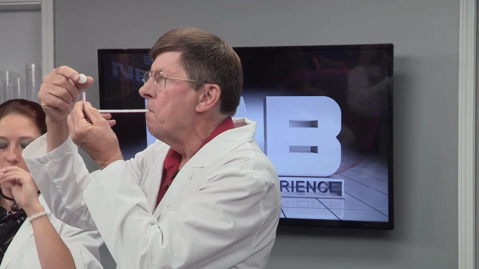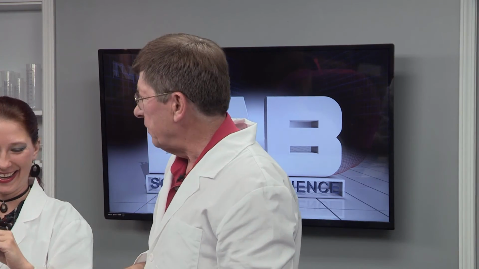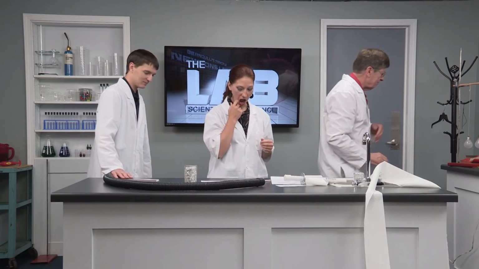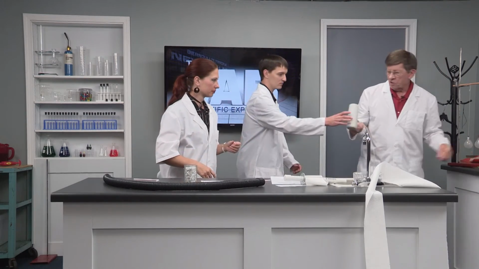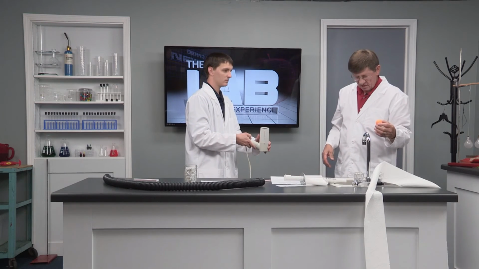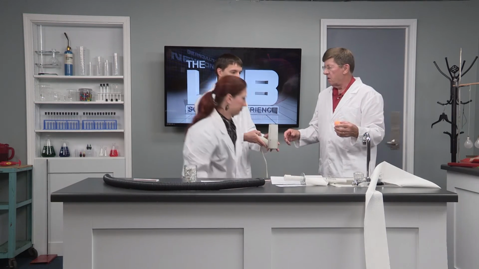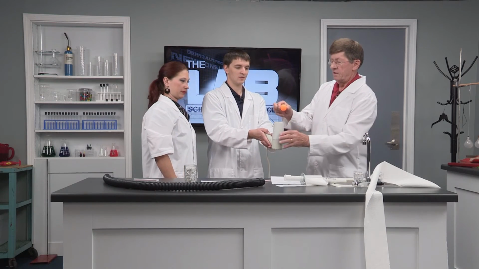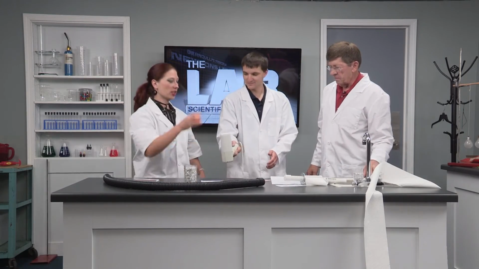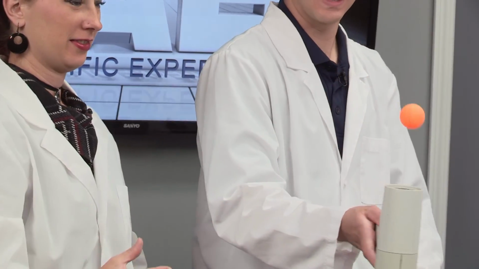Now I squished mine here, but we'll see if it works. Very good. How about a larger version of that? I think we can do that. Okay, so let's see. I have a larger ball, and for a larger ball, we need a larger airstream. Wow. Like magic. You tilted.